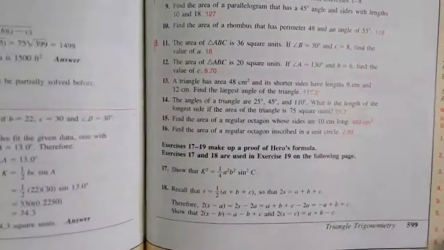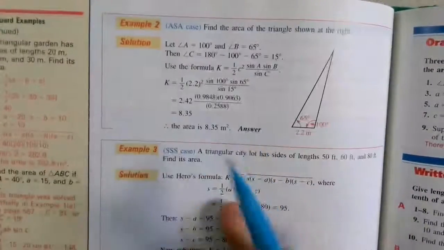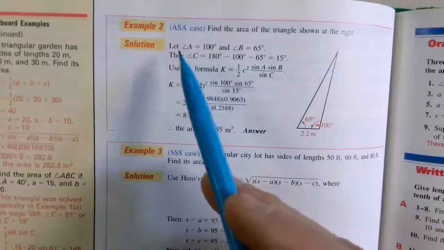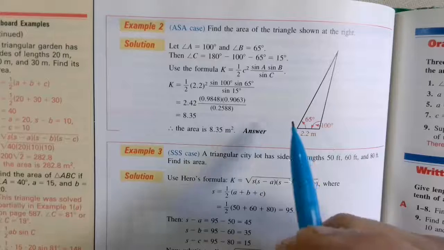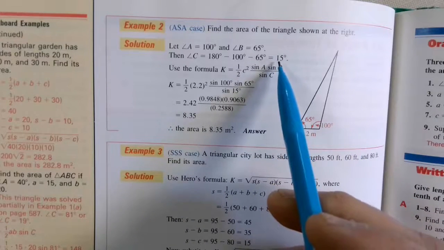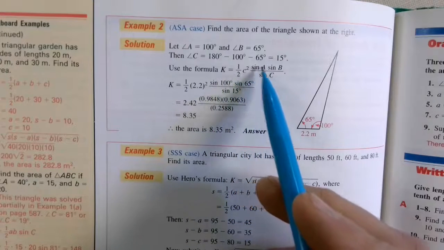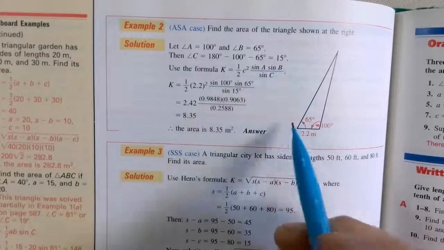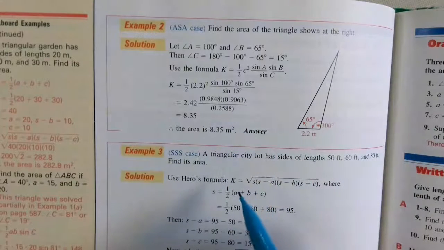Let's do another one. These are going to simply be plugging in the numbers. Okay, angle side angle case. We're going to use that second batch of formulas. We have A is 100 degrees, B is 65 degrees. We can find C immediately. It's 15. And then we're going to use the formula K equals 1/2 c squared times sine A times sine B over sine C. So this is the angle side angle. You have an angle, a side, and an angle. You plug everything in, and it's 8.35 square meters.